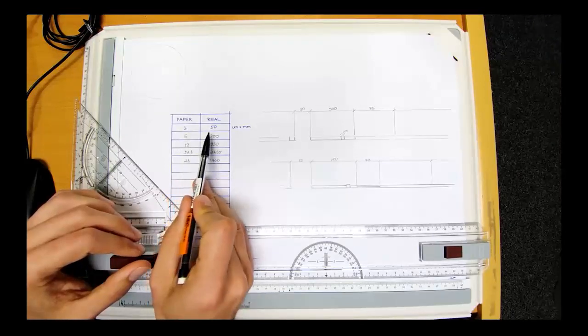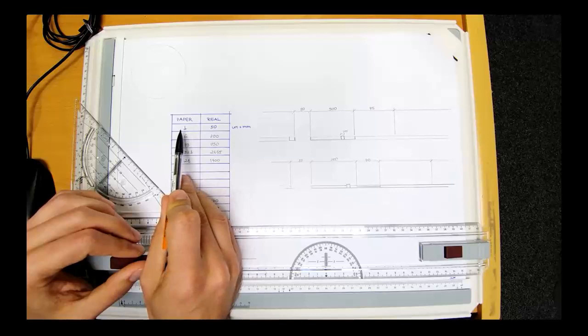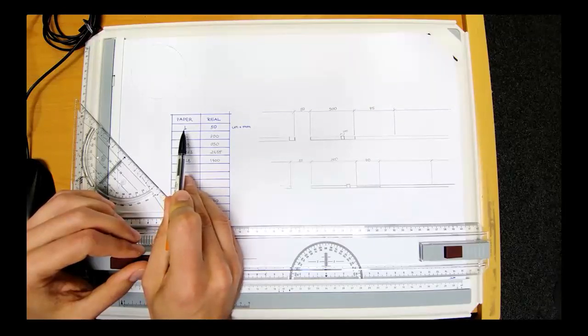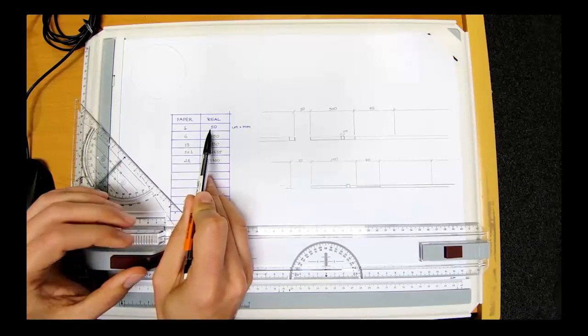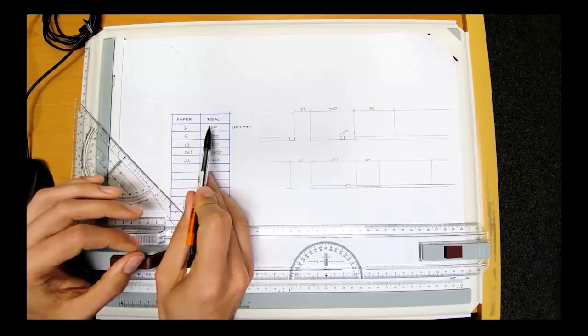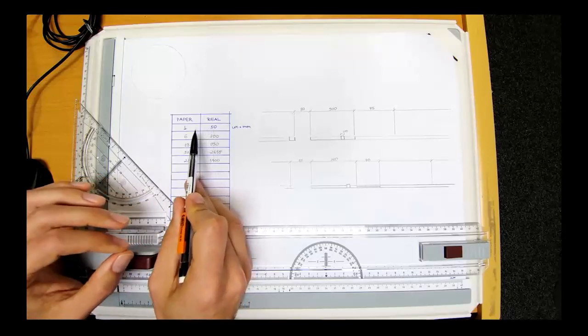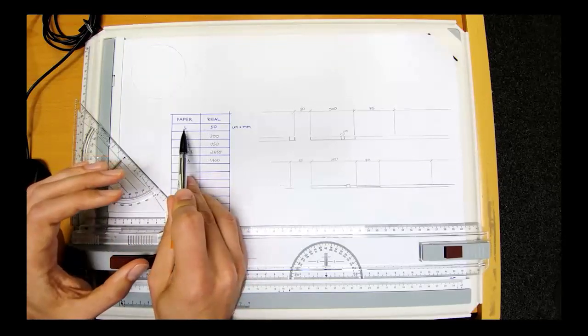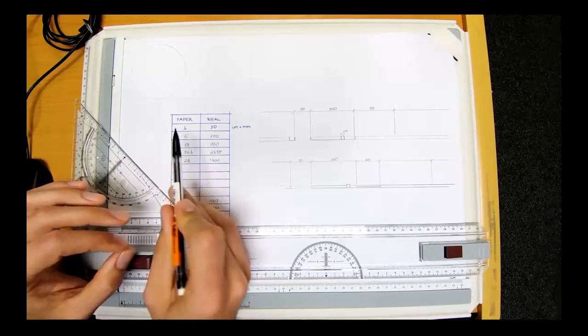A scale of 1 to 50 means that I'm going to use one measurement unit to represent 50 measurement units in the real world. So every 50 units in the real world will be represented using one unit on our paper.